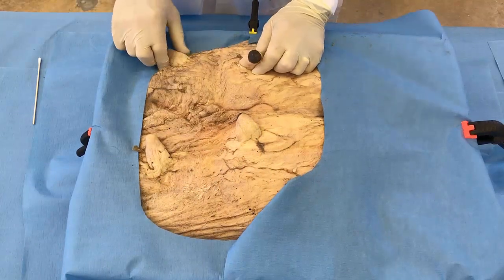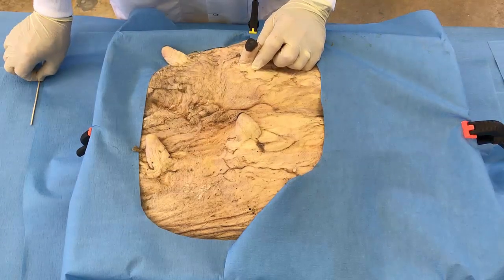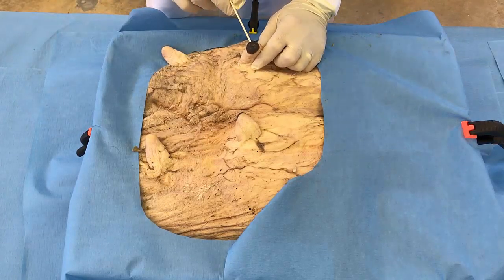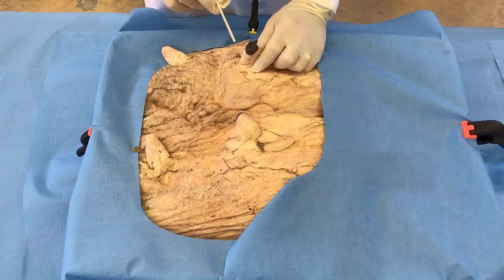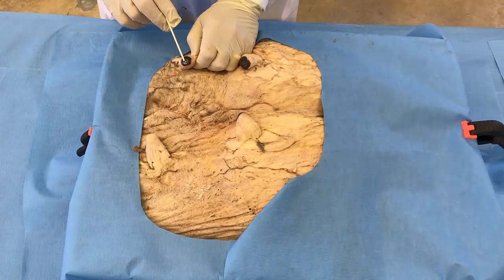So let's take a look at this udder here. We can see the four teats and the skin between the teats. And ideally, the skin should be nice and clean.